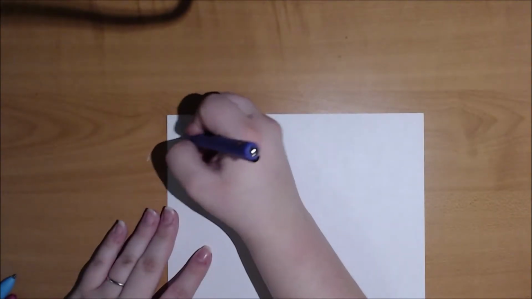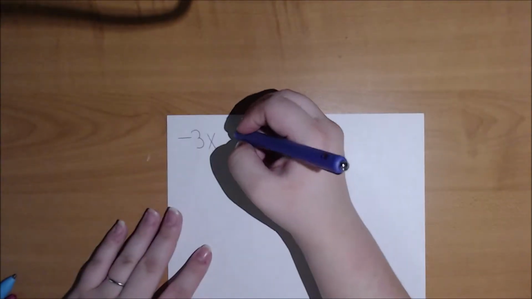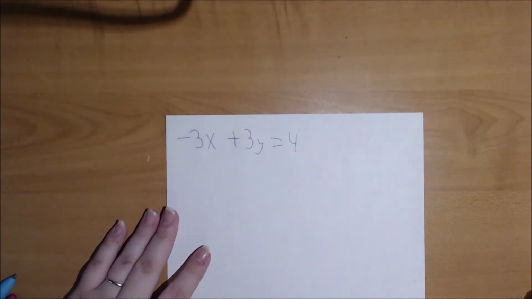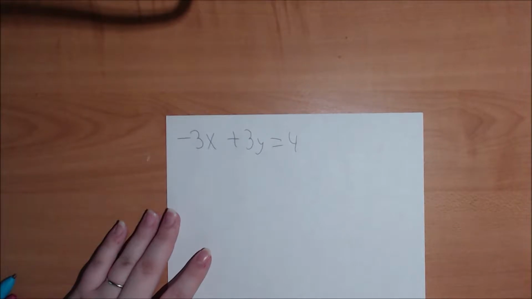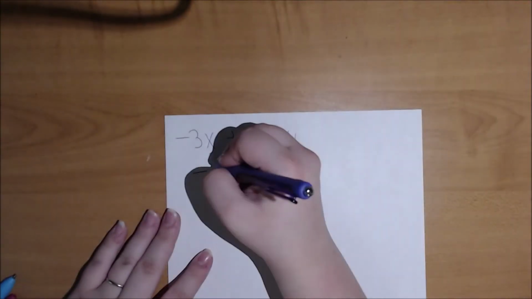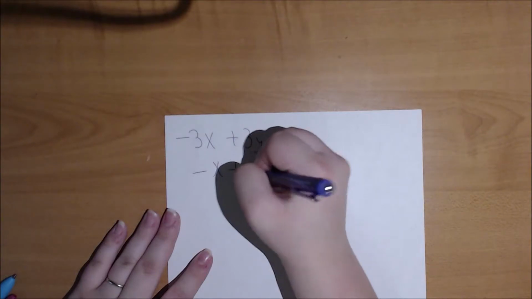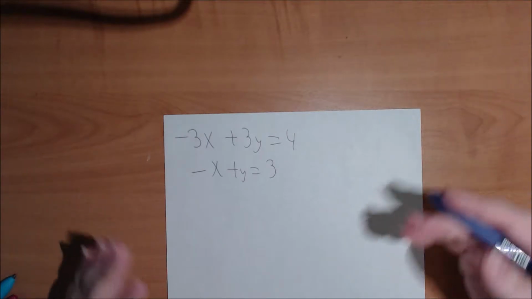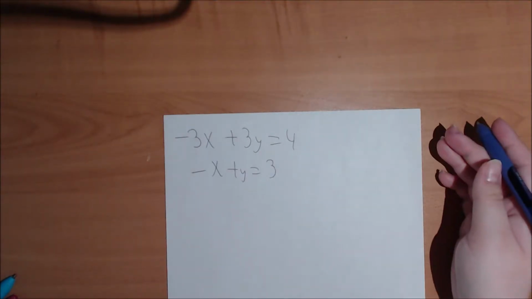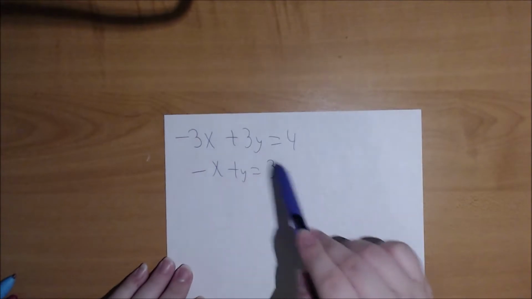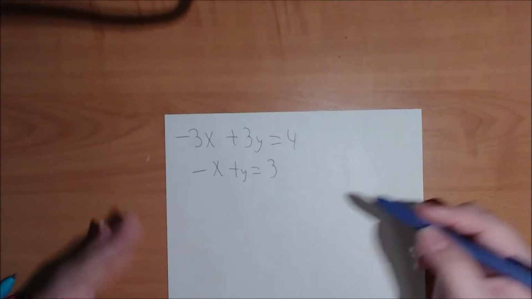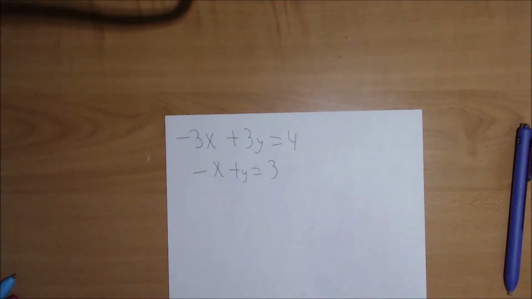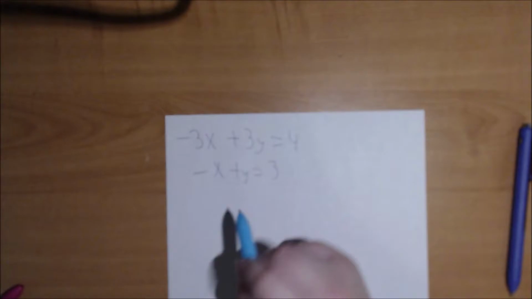So first I have negative 3x plus 3y equals 4. And then my next equation is negative x plus y equals 3. Okay, so off the bat, I don't have a clearly defined variable yet. So what I'm going to do is rework this second equation to solve for one of my variables. I think I'm going to solve for y. It seems the easiest in this case. So I'm going to go ahead and get rid of that x.